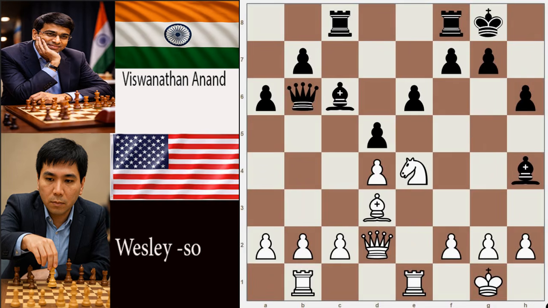Anand's bishop captures on h4, removing Wesley's active bishop and producing a sudden tactical exchange that changes the piece balance. Wesley develops the knight to g3, restoring coordination and preparing to challenge Anand's bishop and kingside control.